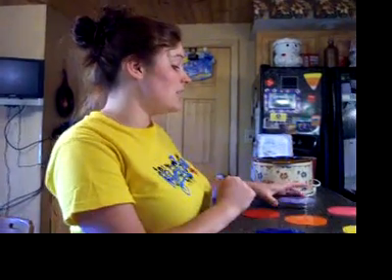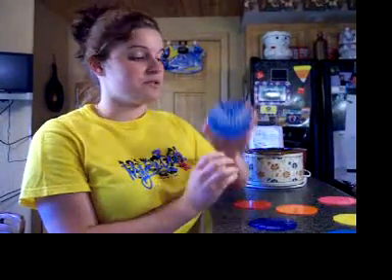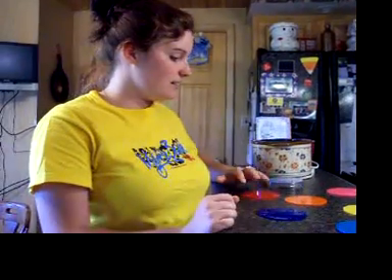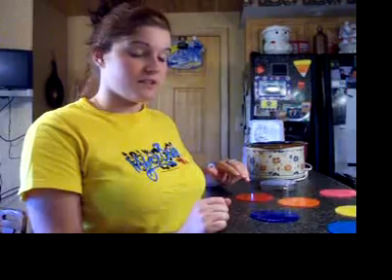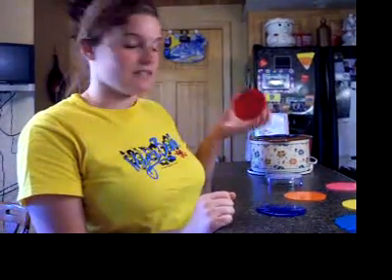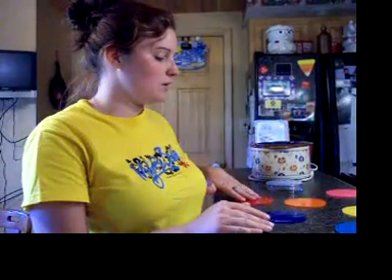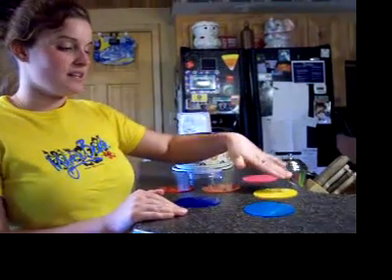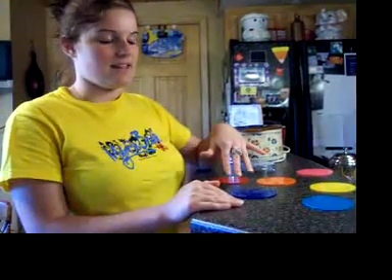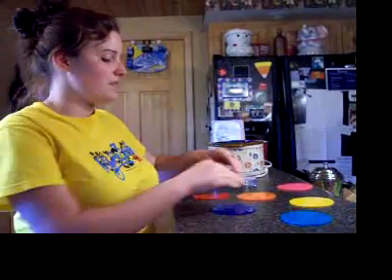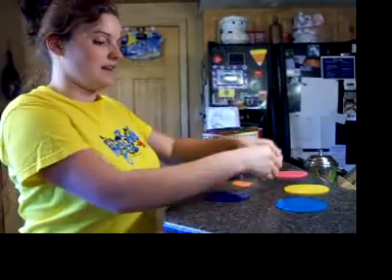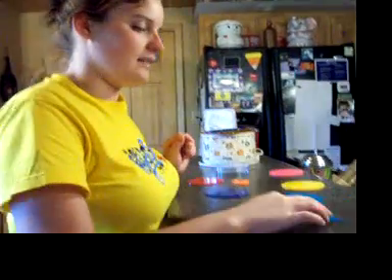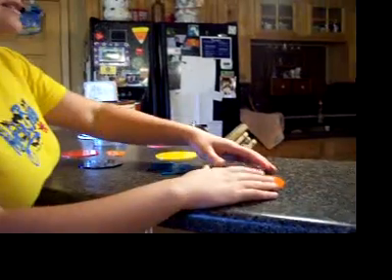For this activity, for adding fractions, we're going to rely on our fraction circle pieces. And here lying before us we have 6 circles, each made out of a different number of pieces, in this case 1 whole, 2 halves, 3 thirds, 4 fourths, 6 sixths, and 8 eighths. So for this example, let's take 2 thirds and add to it 1 sixth.